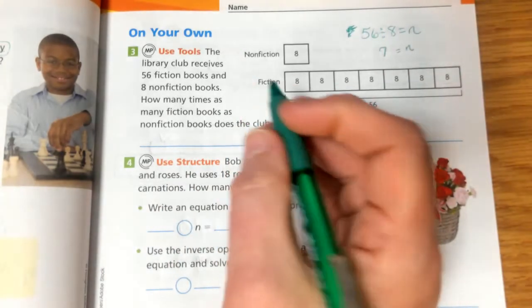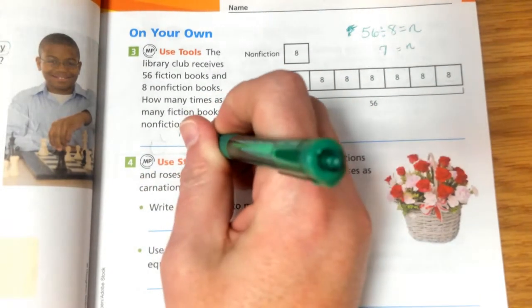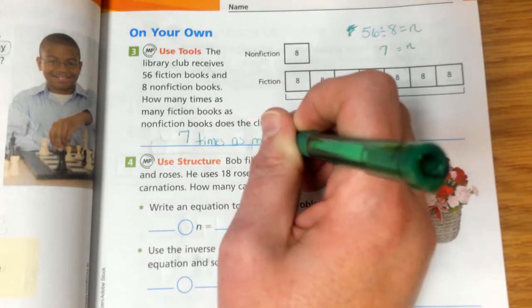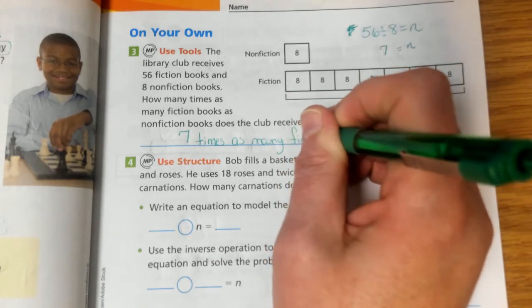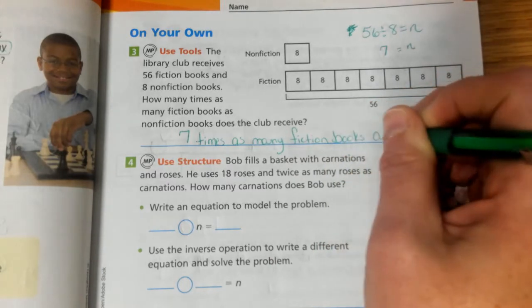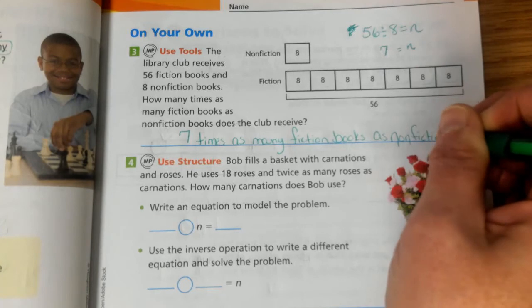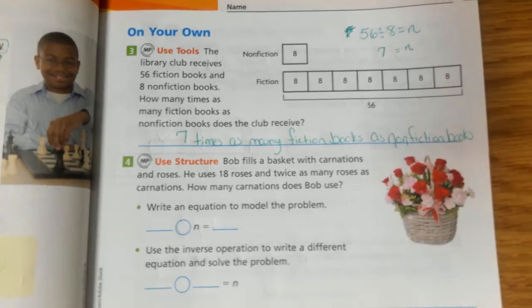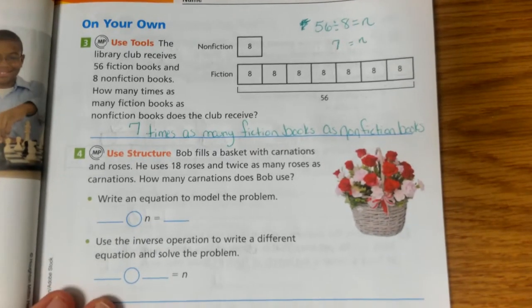So there are 7 times as many fiction books as nonfiction books.